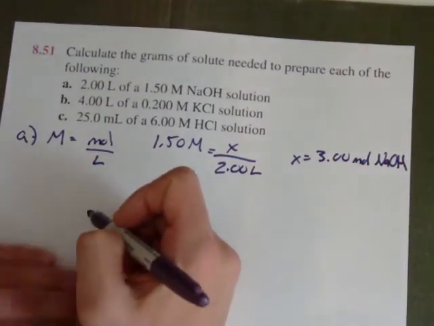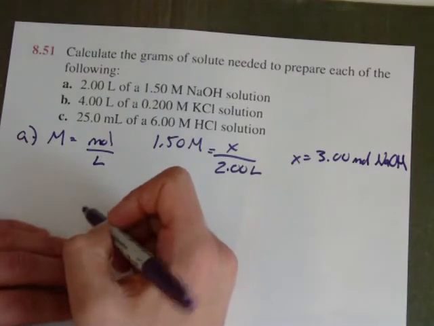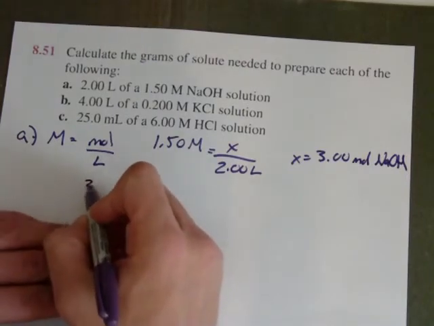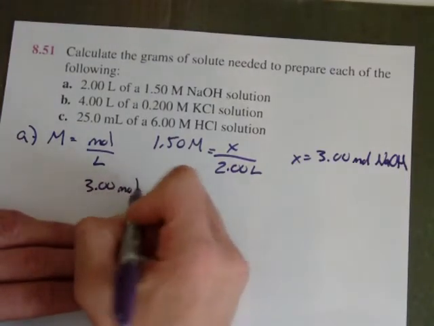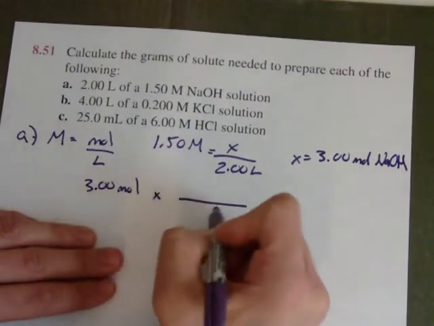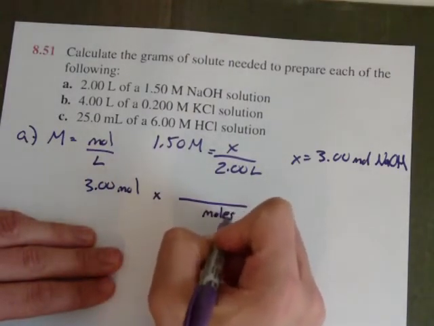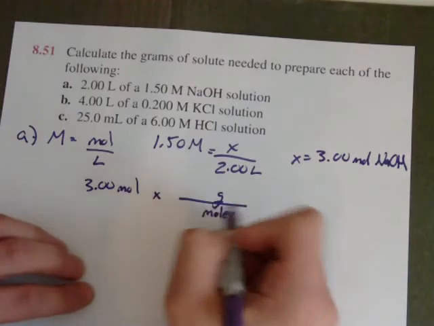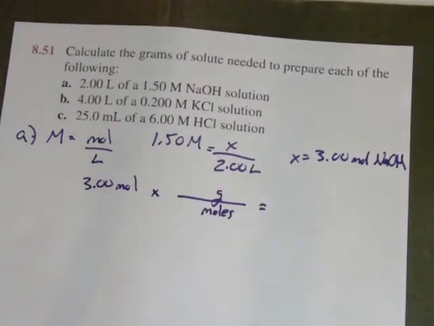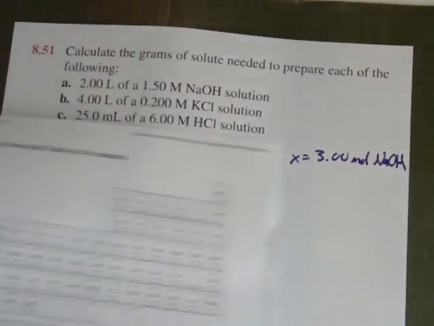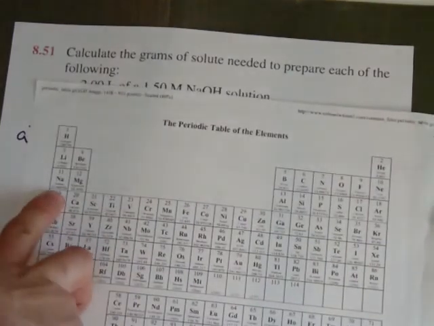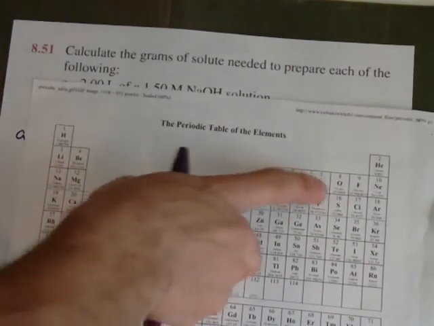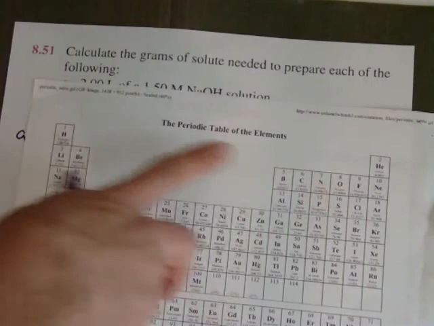Then the last step is to go from moles to grams. You need to use the molar mass. So 3.00 moles times grams over moles, and we need to use our periodic table. NaOH: sodium is 23, oxygen is 16, hydrogen is 1.